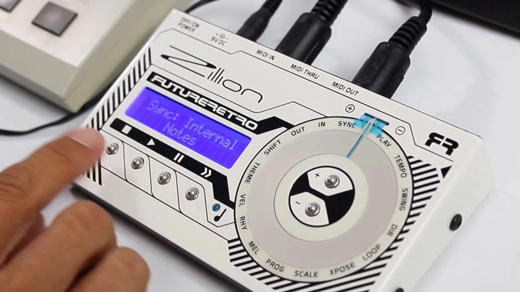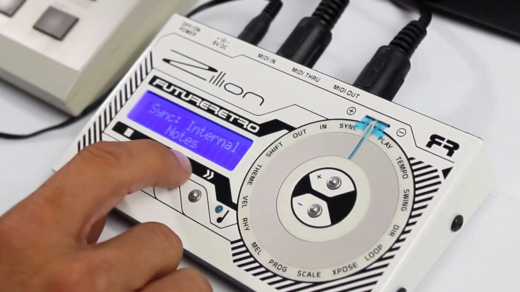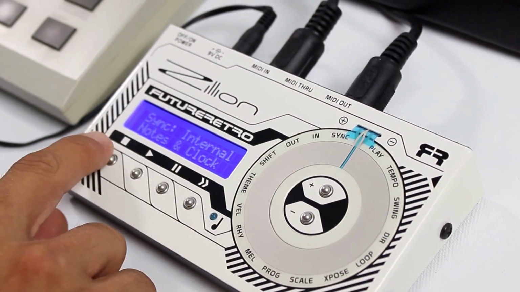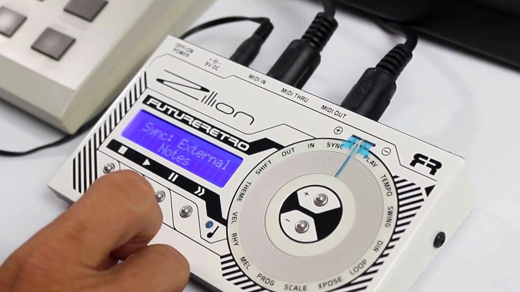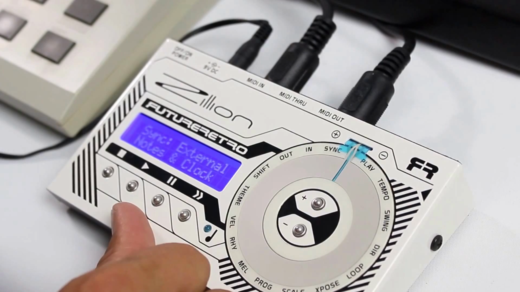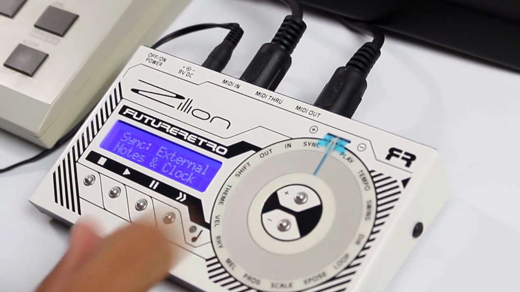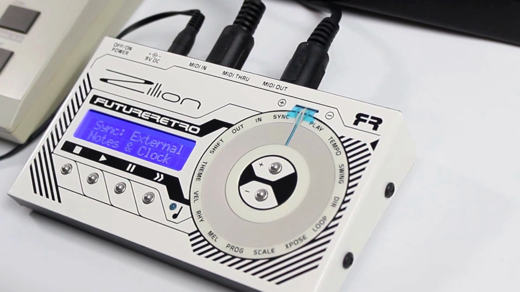You just rotate through here. You can set it to internal sync, sending notes, internal sync, sending notes and clock, external sync, sending notes, and external sync, sending notes and clock. So we're just going to leave it set up for external sync.